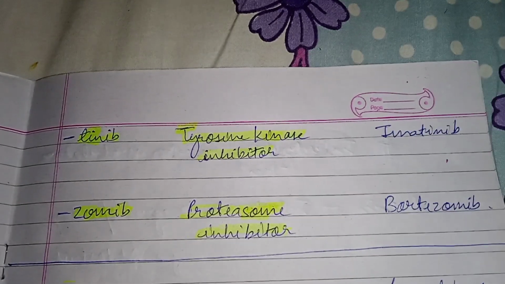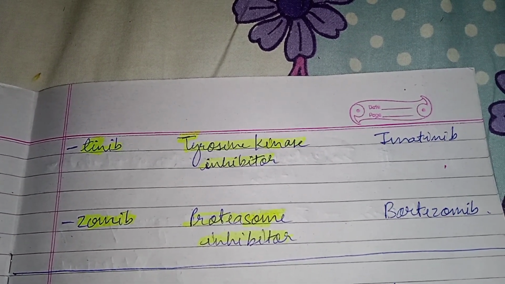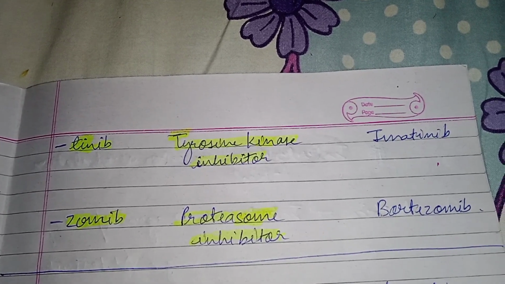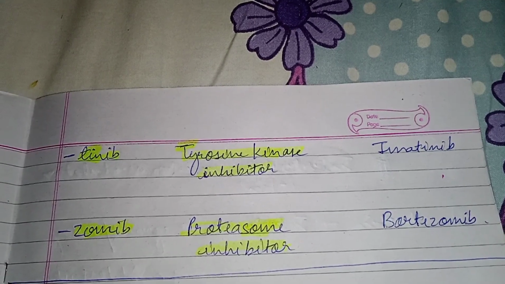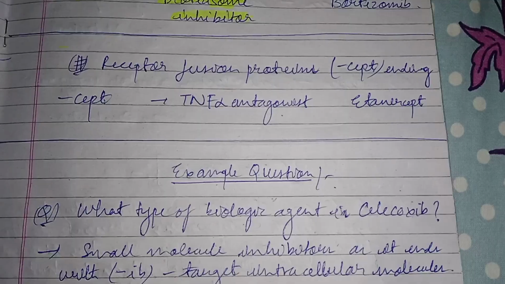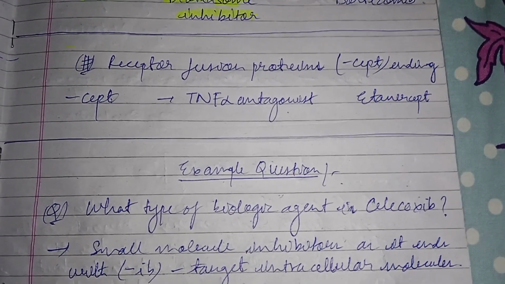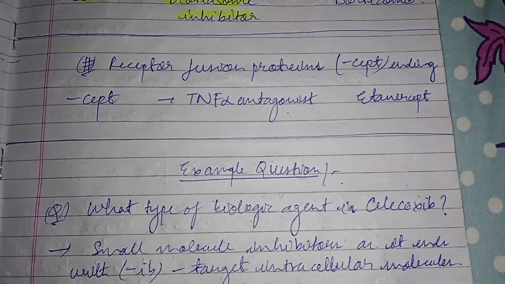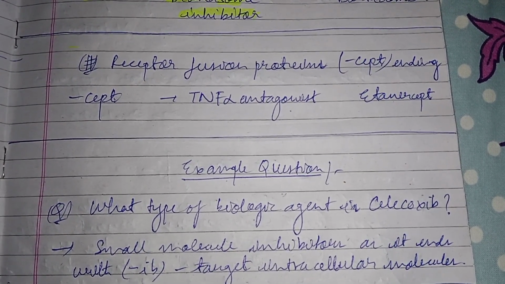The suffix zomib belongs to the category proteasome inhibitor. And the example is bortezomib. So please have a note of it. Then the other class, receptor fusion proteins, end with sept, and they belong to the category TNF alpha antagonist. And the example over here is etanercept.